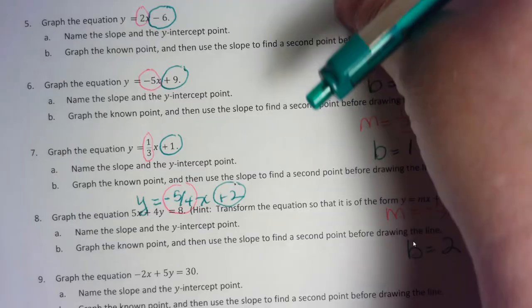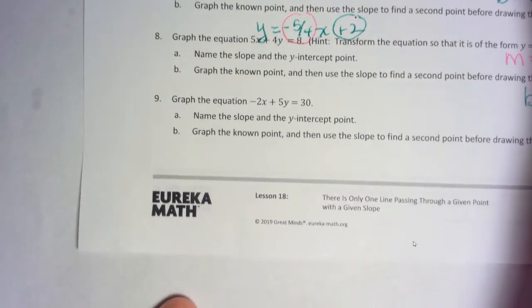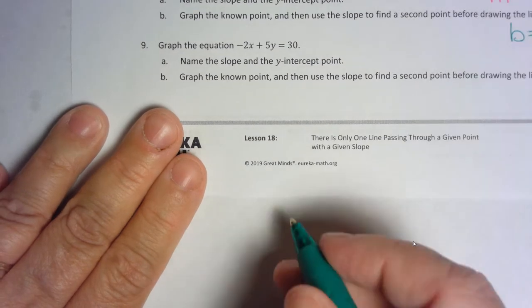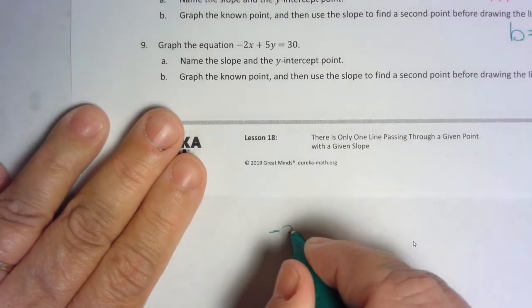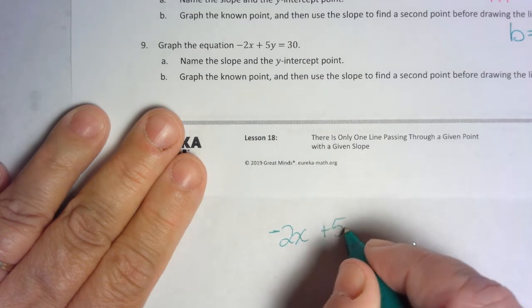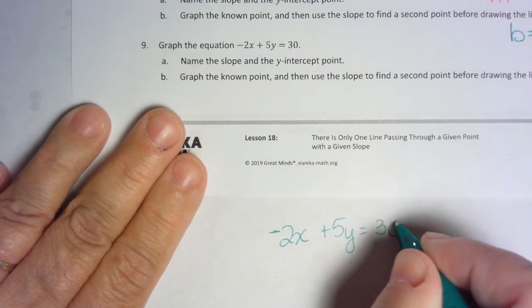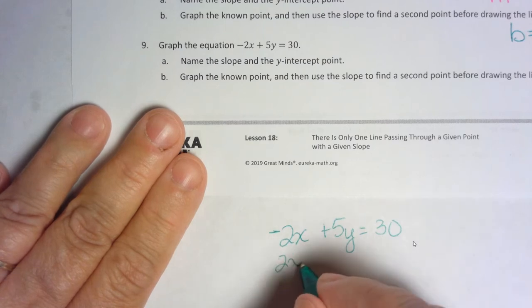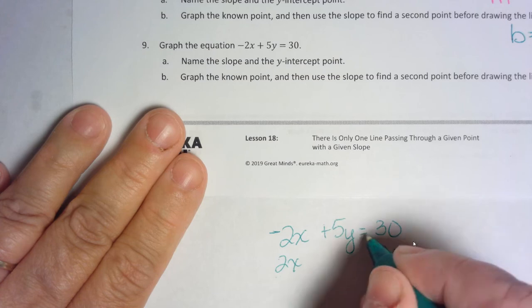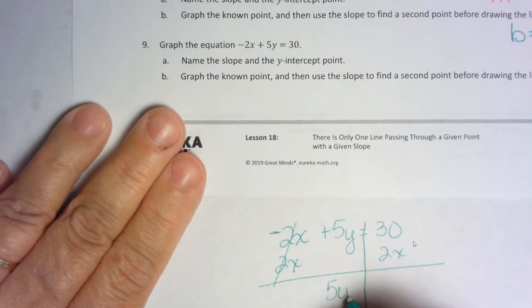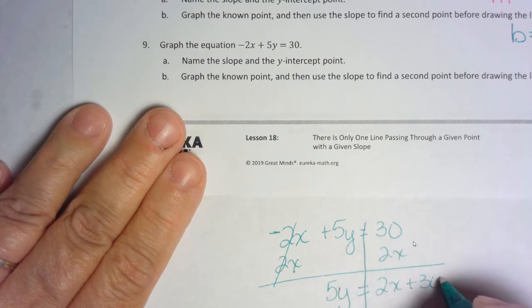We have to do the same thing for number 9. It is not in slope-intercept form, so let's change it. We have negative 2x plus 5y equals 30. To get rid of the negative 2x, I'm going to add 2x to both sides. We have 5y equals a positive 2x plus 30.